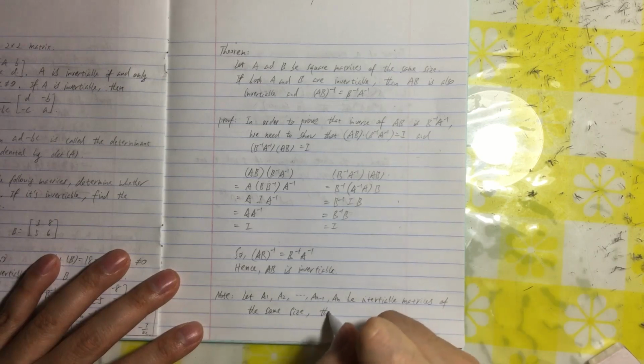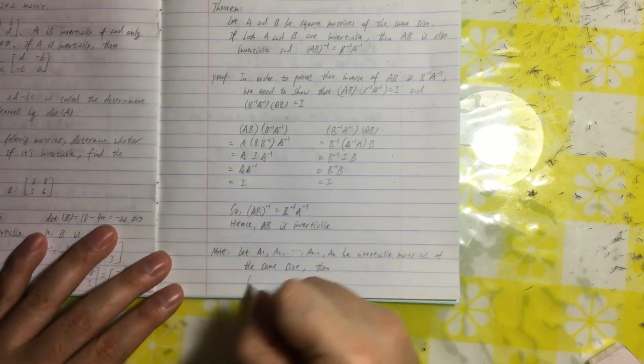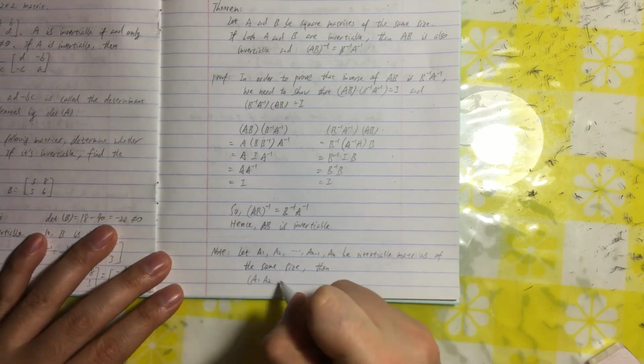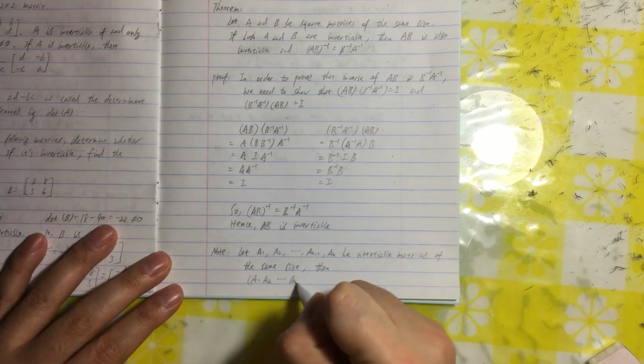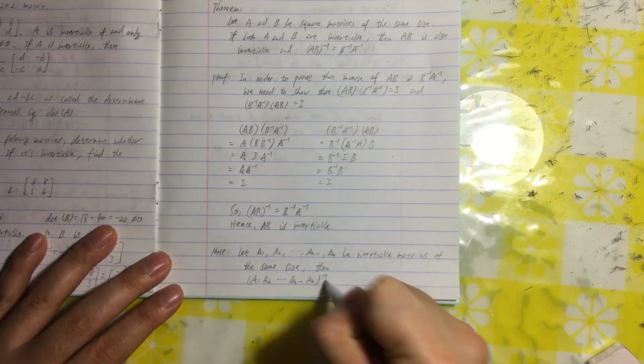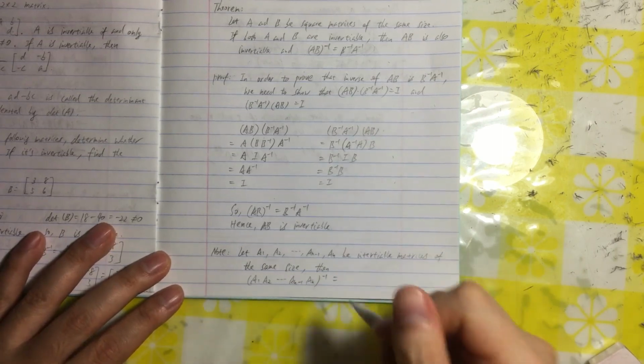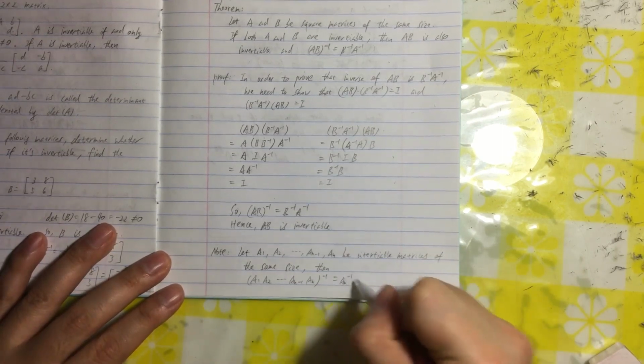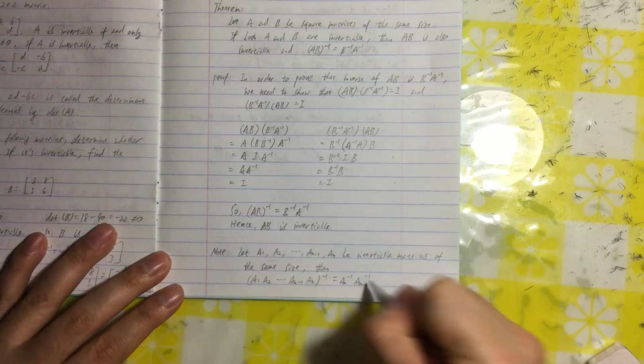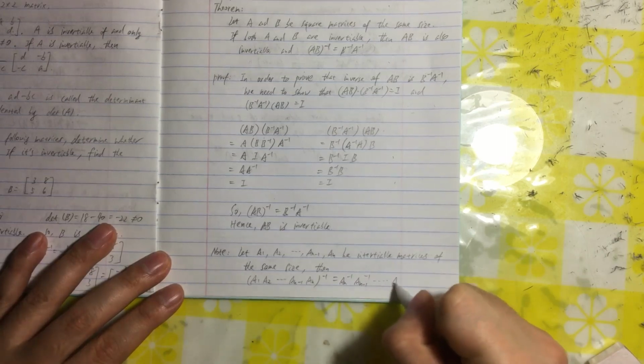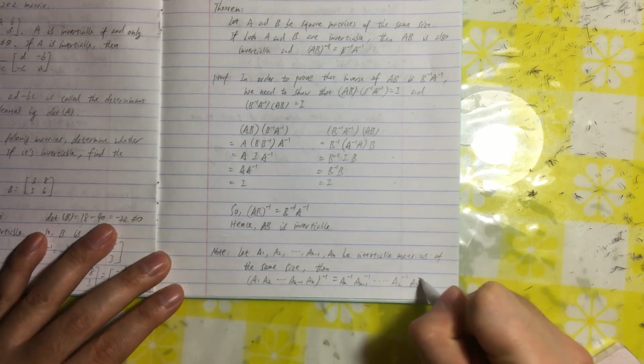Then the expression inverse of A1 times A2 times ... times A(n-1) times An can be rewritten as inverse of An times inverse of A(n-1) times ... times inverse of A2 times inverse of A1.